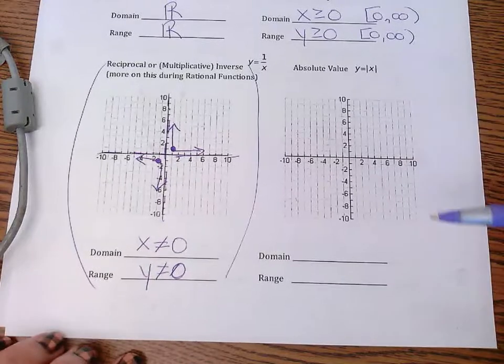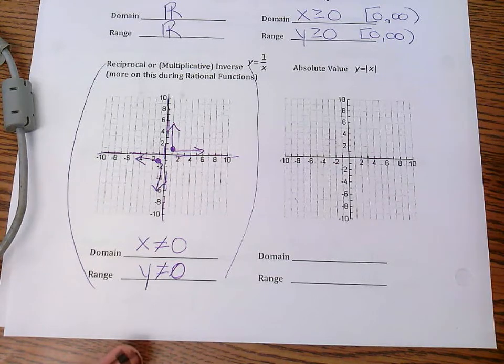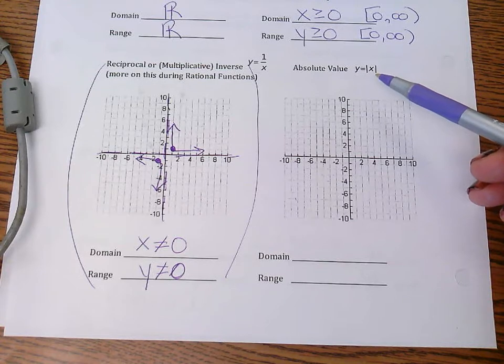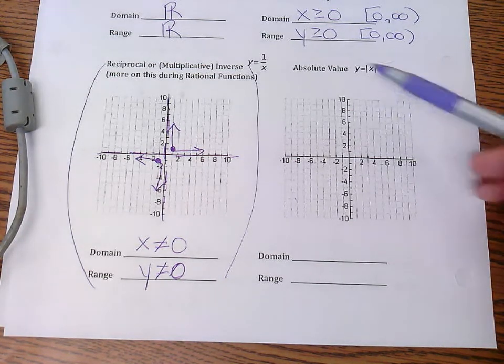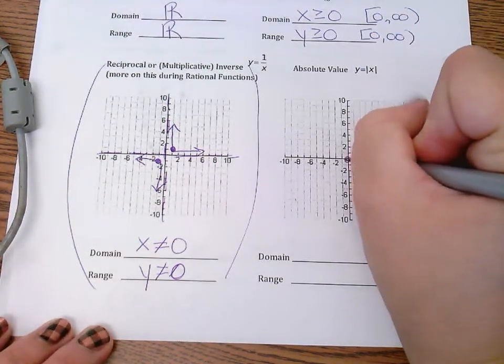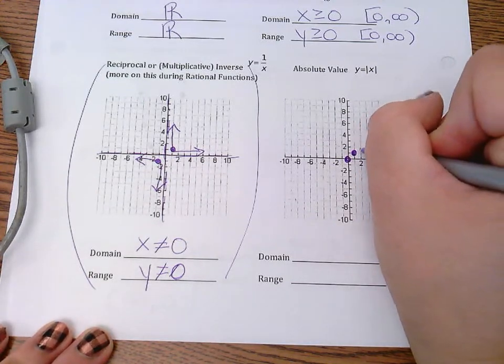Absolute value function, we're going to do more practice on a little bit later, but you should have seen absolute value function before. When you plug in a number, the absolute value tells you how far away from 0 you are on the number line. So the absolute value of 18 is 18. The absolute value of negative 30 is 30. So it's the positive distance that you are from 0. So the absolute value of 0 is 0. The absolute value of 1 is 1. The absolute value of 2 is 2.